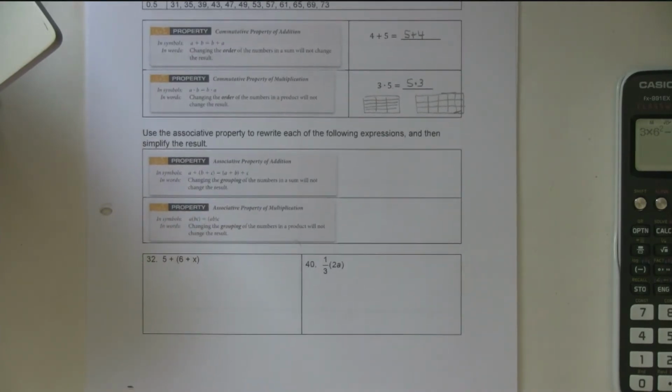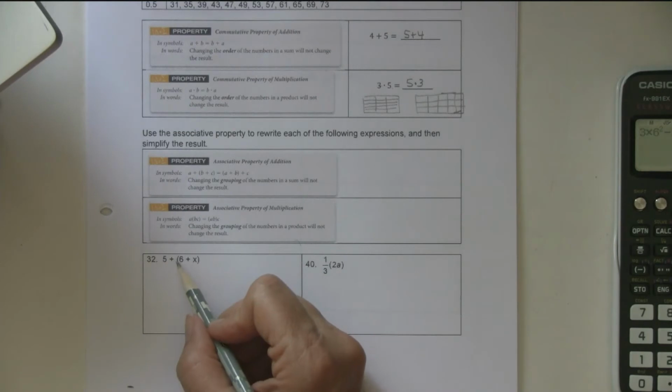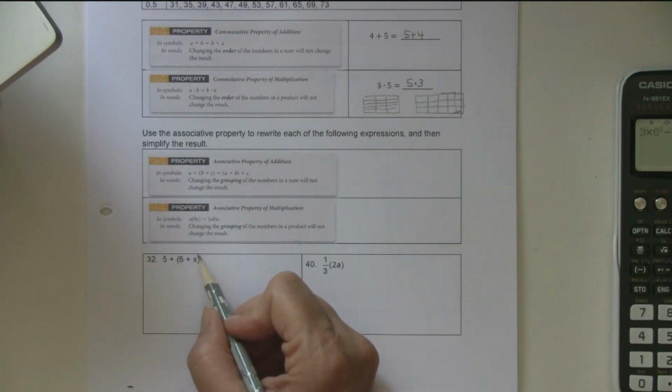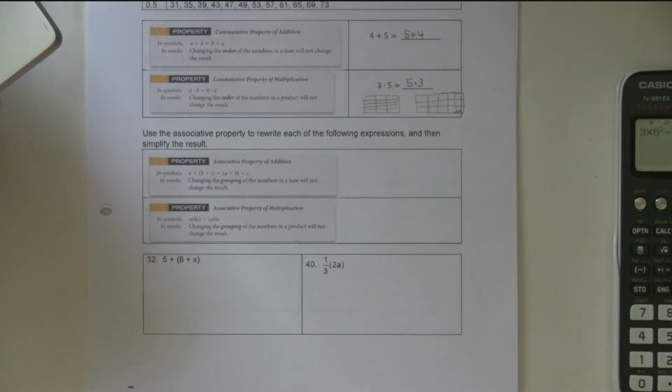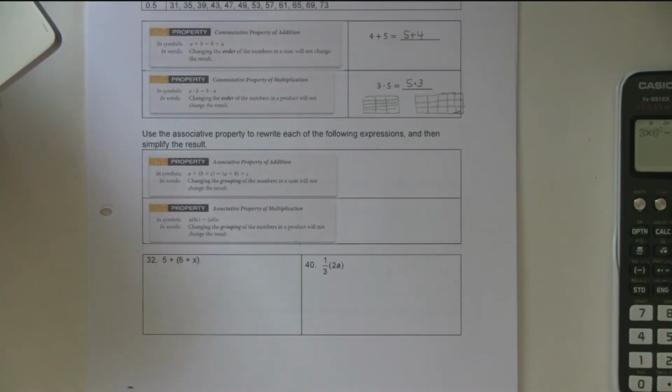And the associative property says that you can rewrite it so that somebody different is inside the parentheses when you have all addition. So this is the associative property of addition. So it's telling me do these two first, add them together first. But I can't add together 6 and x because I don't know what x is. So I wouldn't be able to add them together.